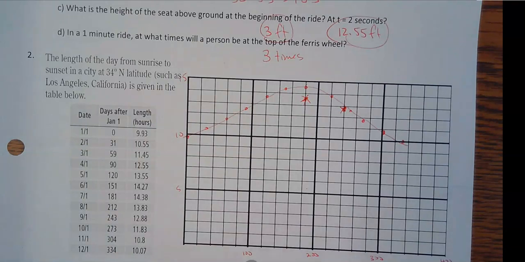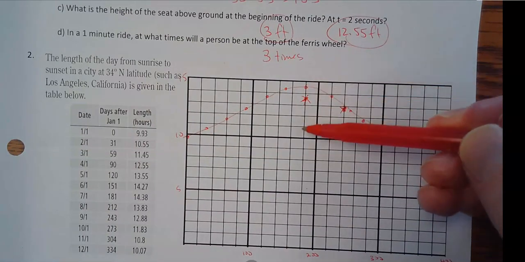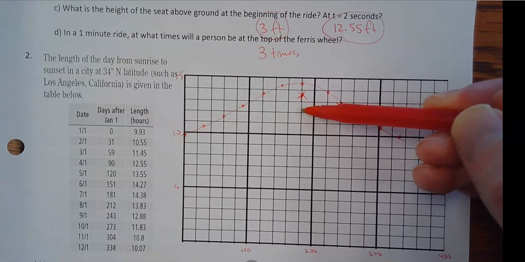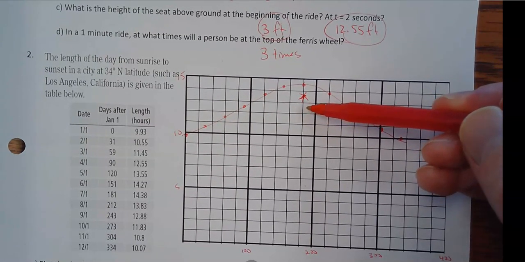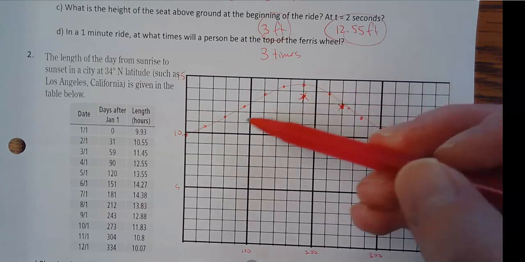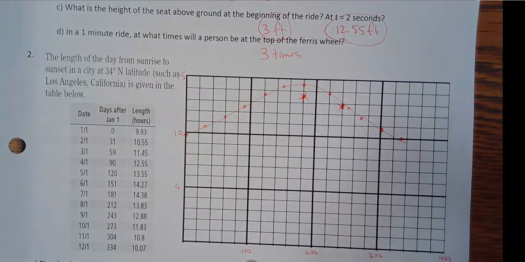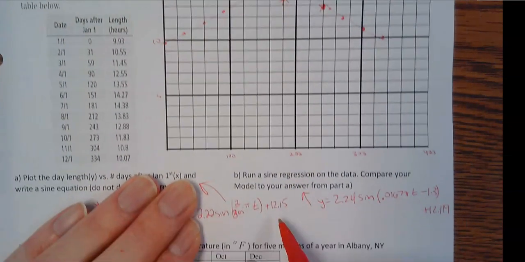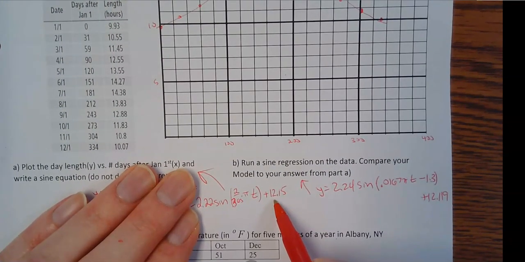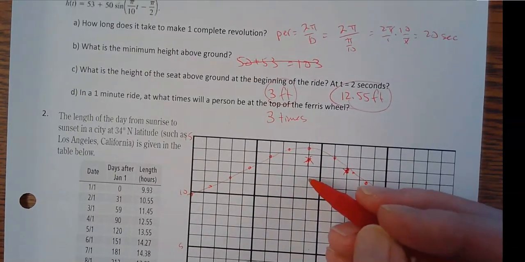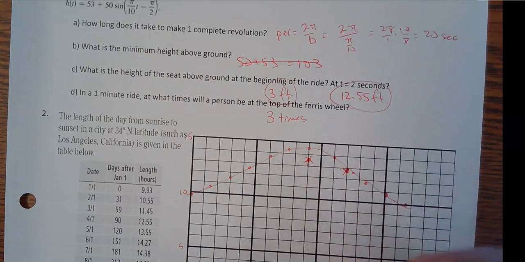Looking at this data, the min and the max, somewhere in the middle is going to be the midline. That's our vertical shift. I took the lowest data point to the highest point, added them together, and divided by 2. I got 12.15, so 12.15 is the midline, and it goes up about 2.2 and down about 2.2.